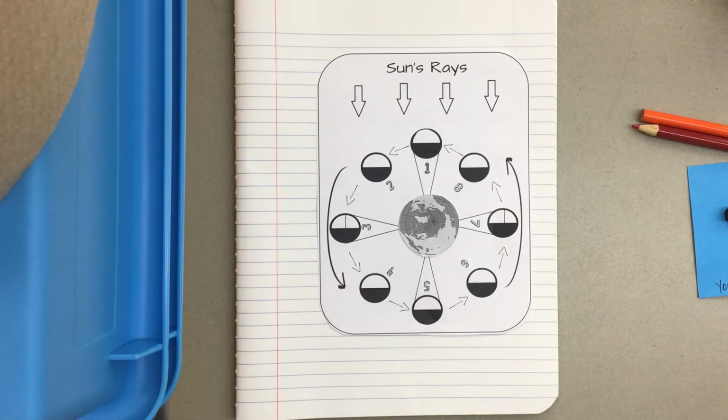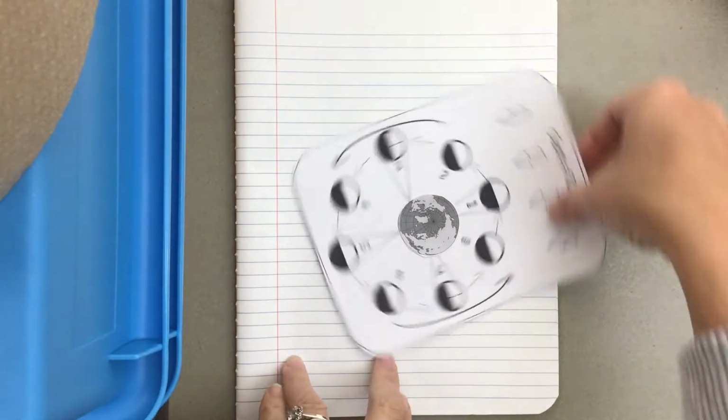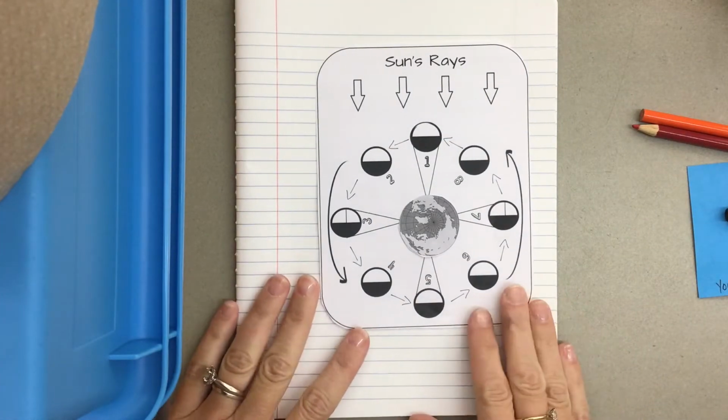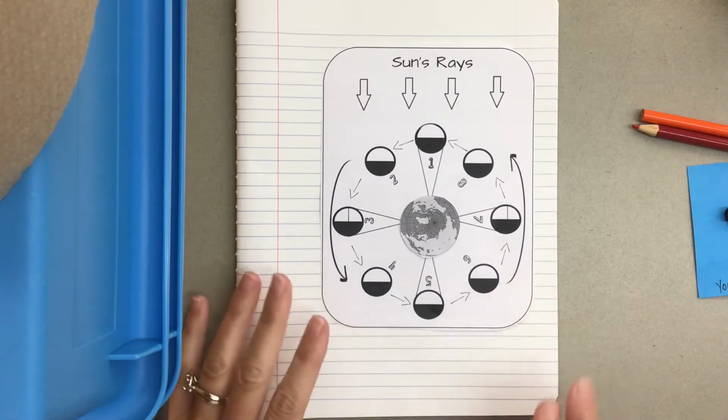Hi guys, I'm going to try to give you notes on the phases of the moon using our rotation model here. I apologize for my video setup. I've got some boxes and paper towels holding the iPad up since my document camera doesn't work correctly anymore.